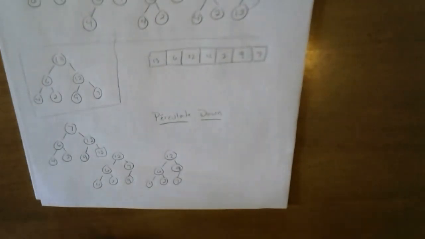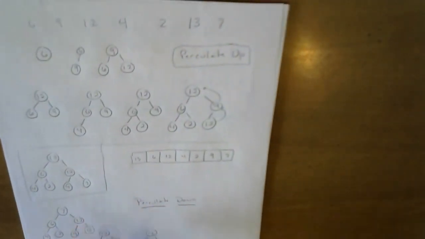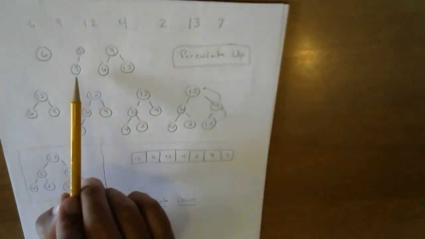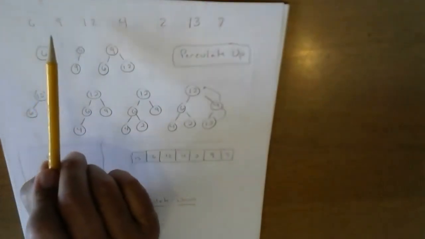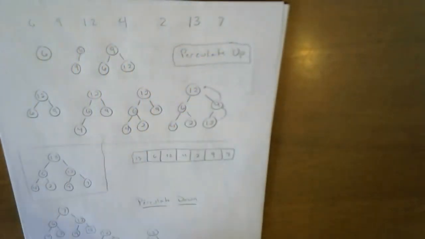Okay, so let's go back to something right now. When we were building this here, and I had 1, 2, 3, 4, 5, 6, 7 numbers, how many times did I have to percolate down? Well, each time I added a number, I had to percolate. Does that make sense?